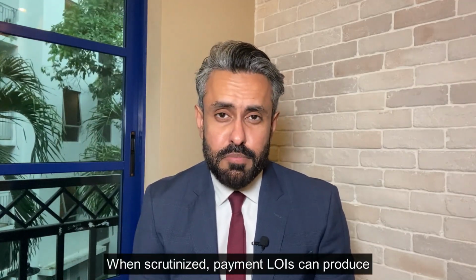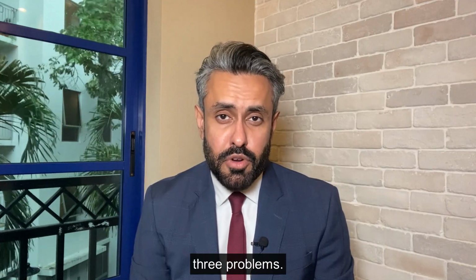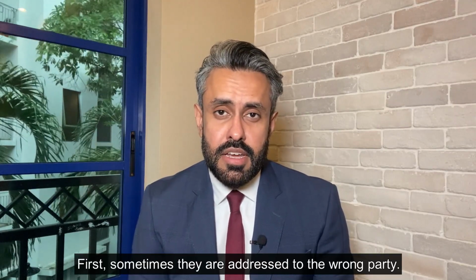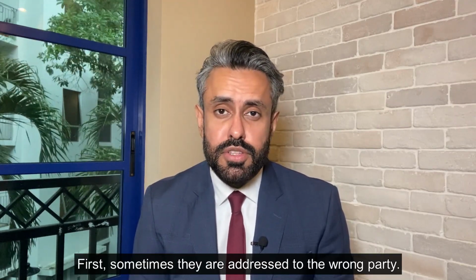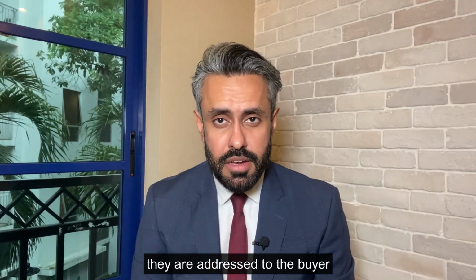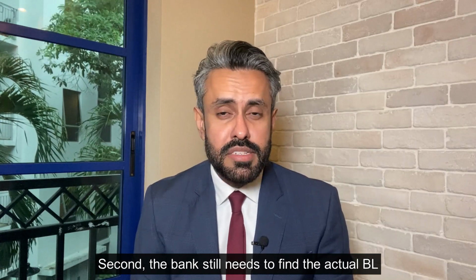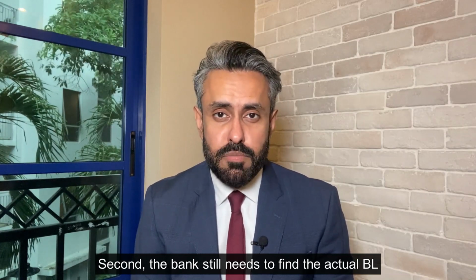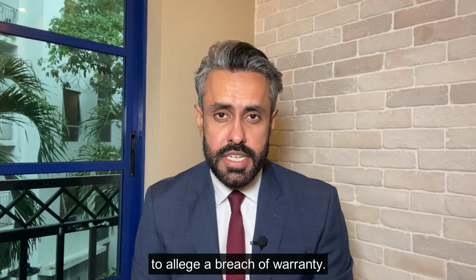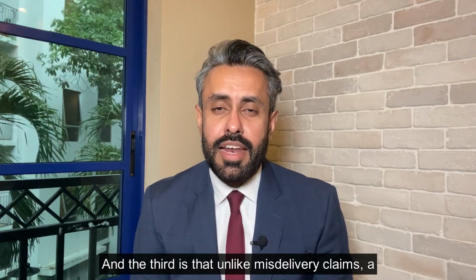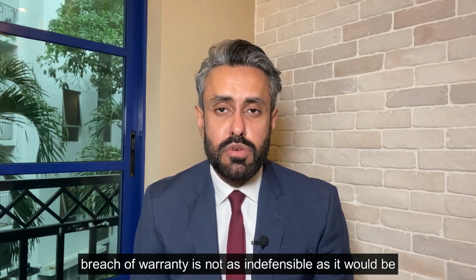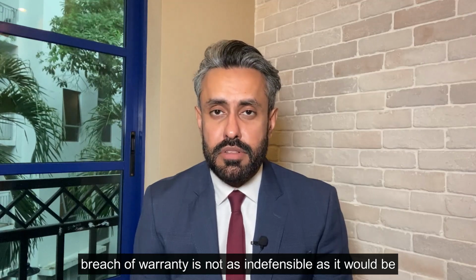When scrutinized, payment LOIs can produce 3 problems. First, sometimes they are addressed to the wrong party. They are addressed to the buyer rather than to the bank financing it. Second, the bank still needs to find the actual BL to allege a breach of warranty. And the third is that unlike misdelivery claims, a breach of warranty is not as indefensible as it would be for a misdelivery claim.